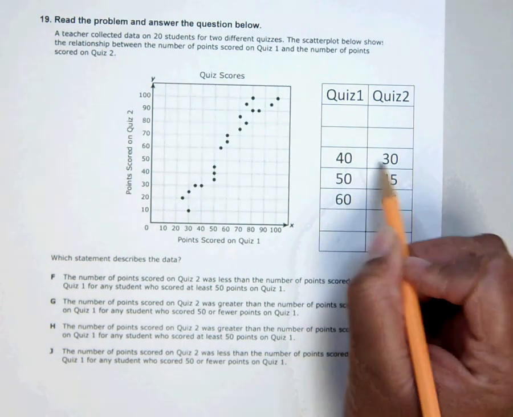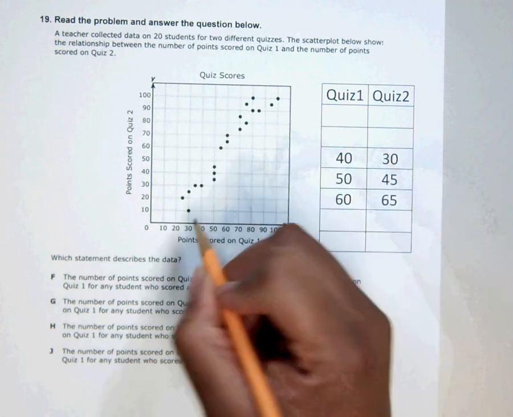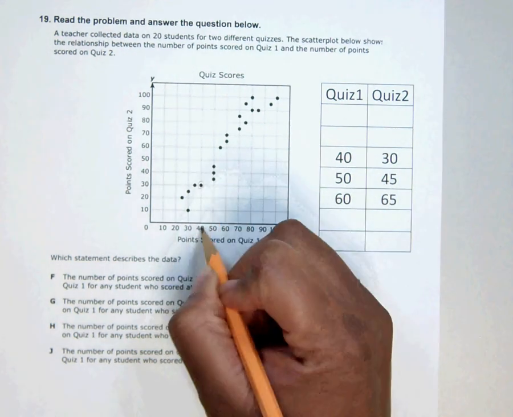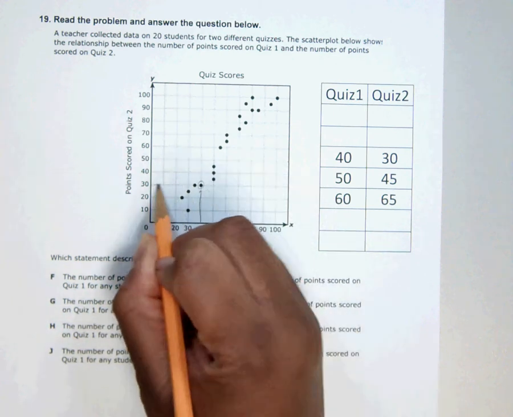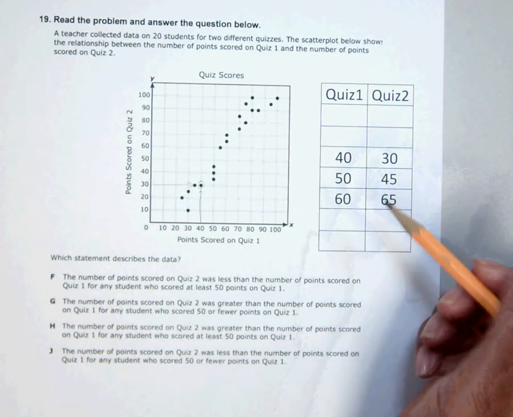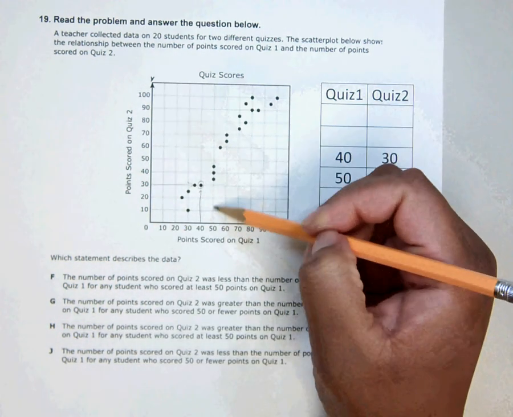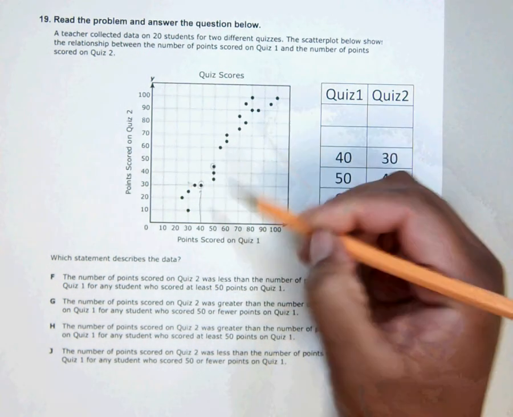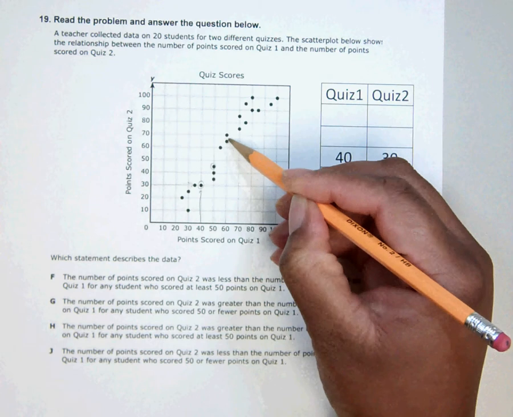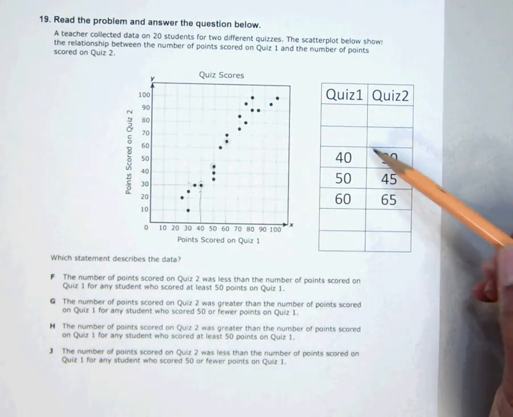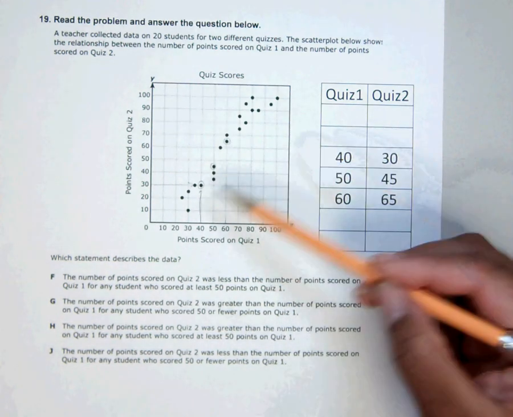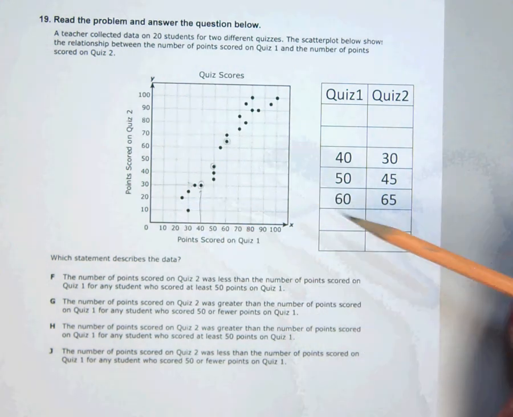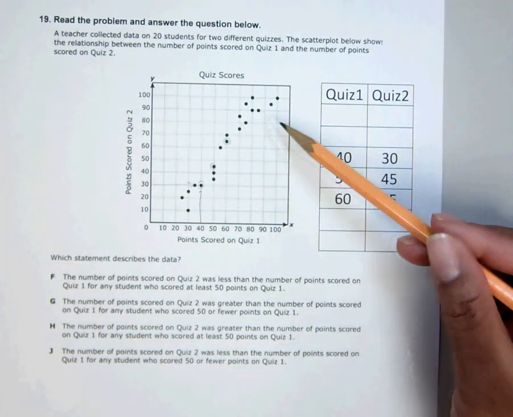I've already done point 40 for quiz 1 and 30, and that point is this one here. So 40 and then 30. So that's how I got that. And then 50 and 45. So that's how I got that one. And then 60 and 65 is that one there.